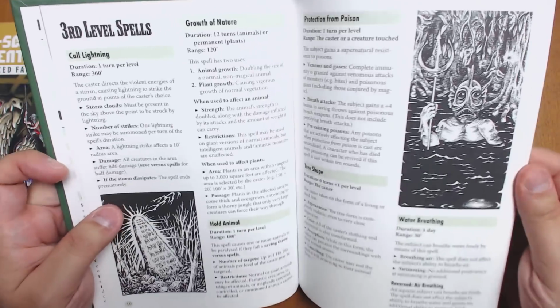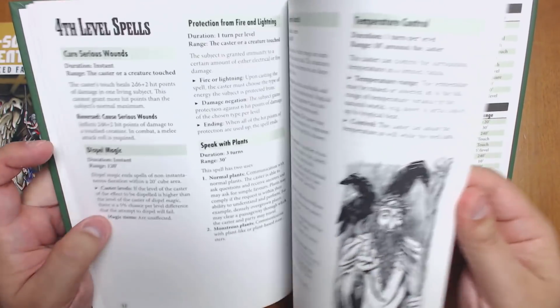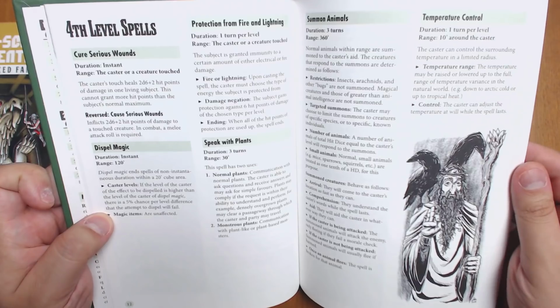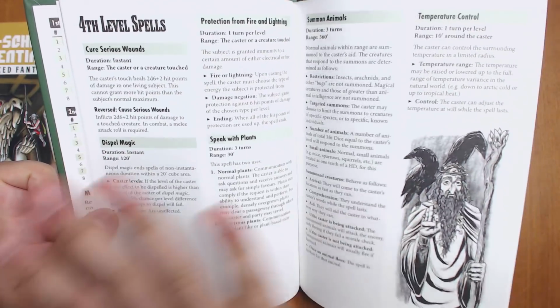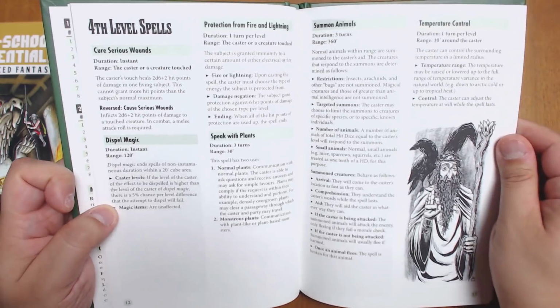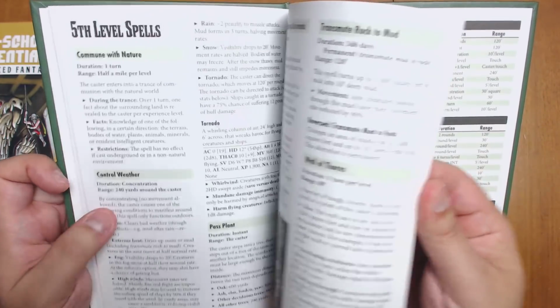Second level spells, third level spells, fourth. Again, each of these levels of spells is kept to a single 1-page or 2-page spread. So if you need some fourth level spells, you just turn to right here. This is all that you need to know.